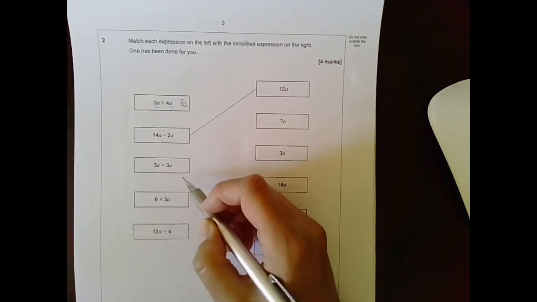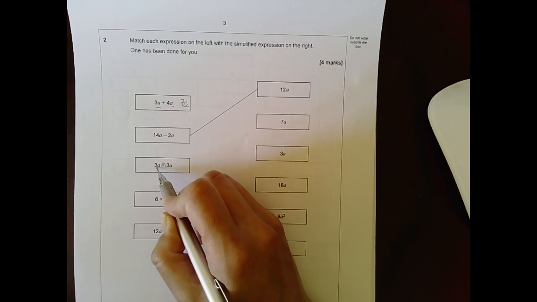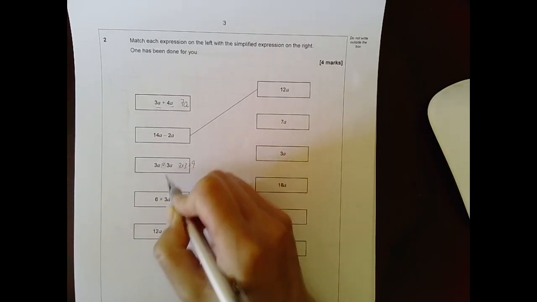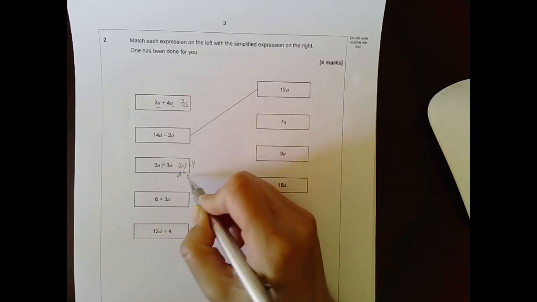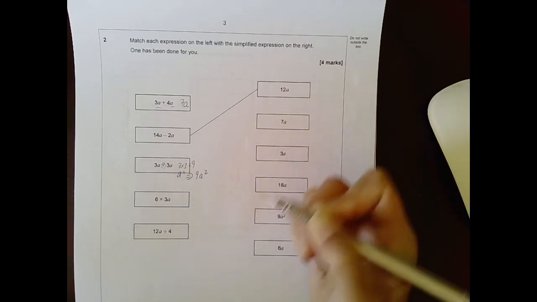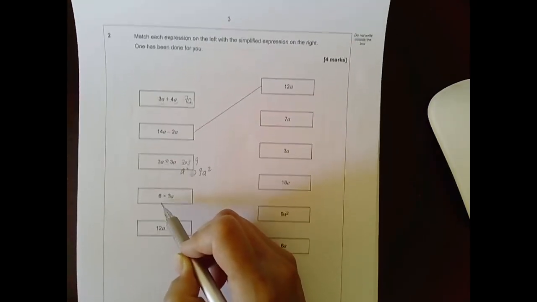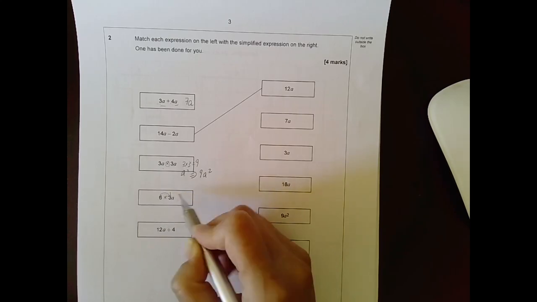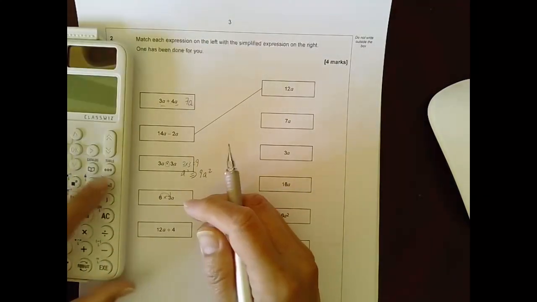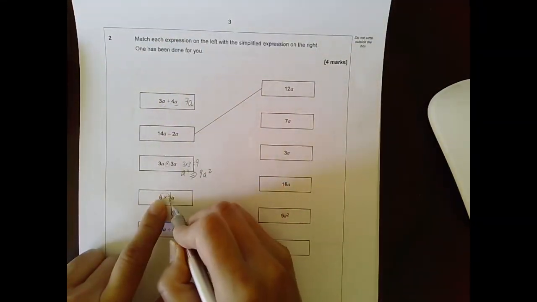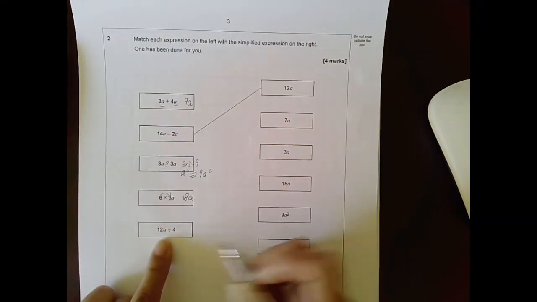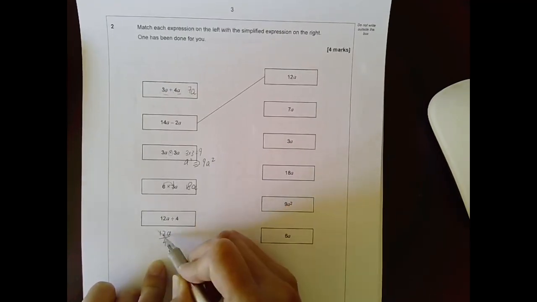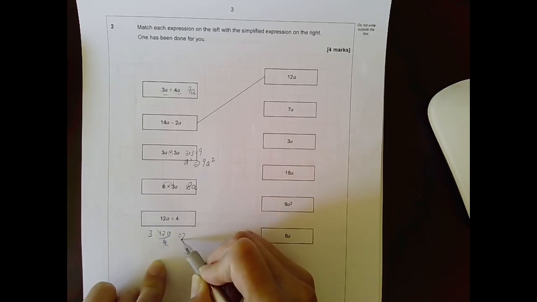This one is done for me, I'm leaving it. Now multiply. We have to multiply number by number. 3 times 3 is 9. A times A is A squared. So the answer for this one is 9A squared. Similarly, 6 times 3A. 6 has no A here, I just multiply by number. 6 times 3 is 18, so 18A. Then 12a over 4, I write that as a division, and then I cancel that out as 3a. So this is 3a there.